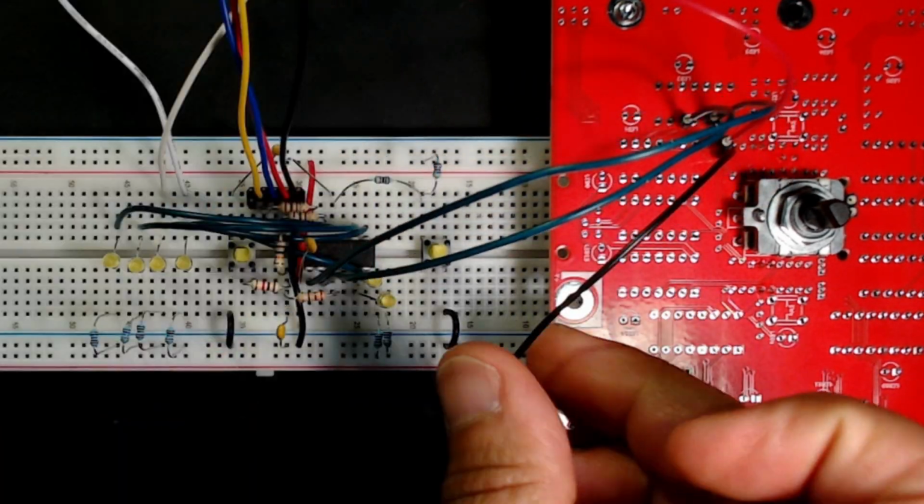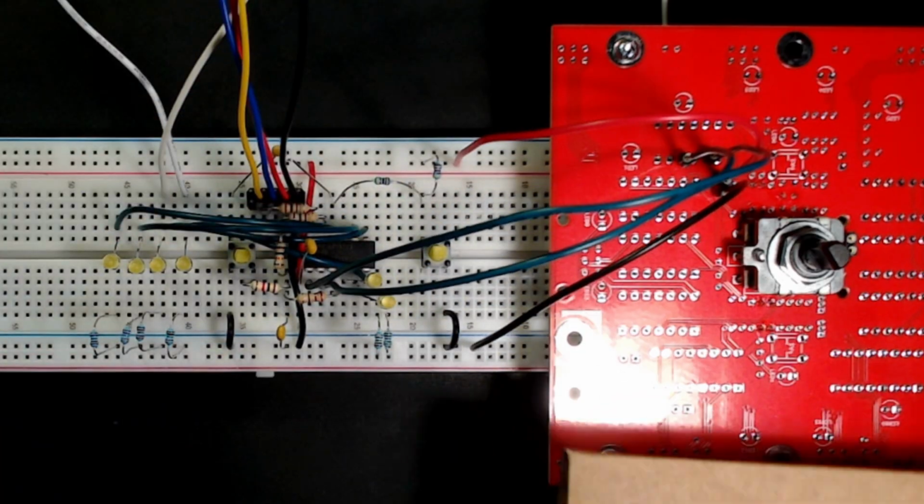I have some pretty nasty glare on that PCB because of my lighting, so I'm just going to cover it up with this. Okay, now that we're all wired up, let's talk about how we're actually going to detect the rising and falling edges of the rotary encoder.